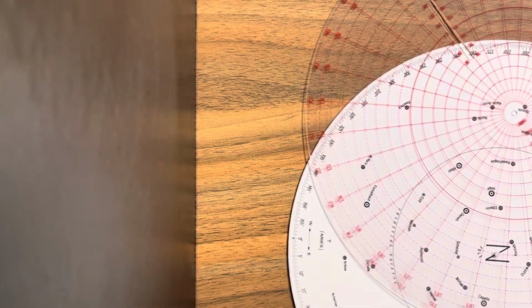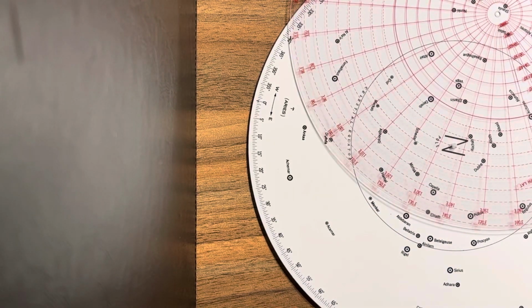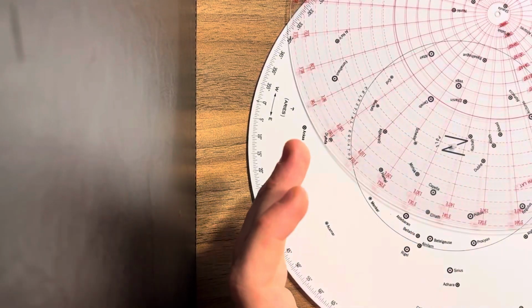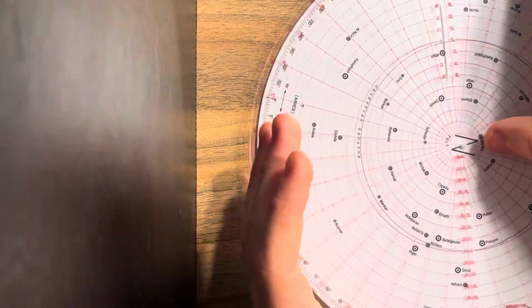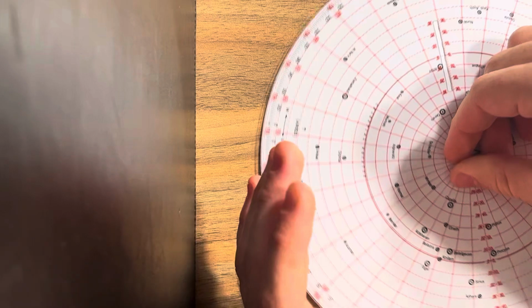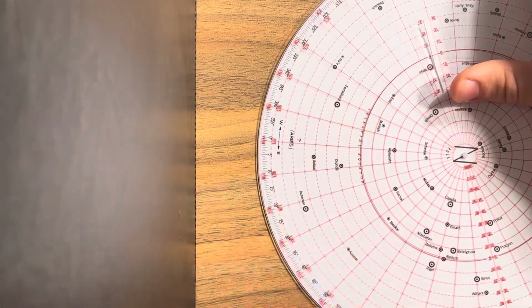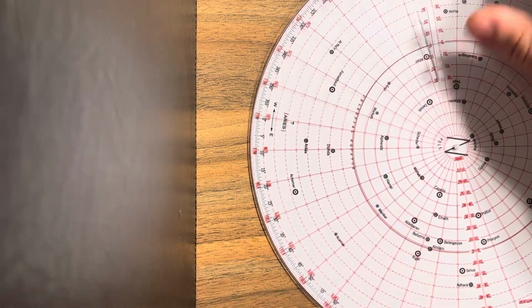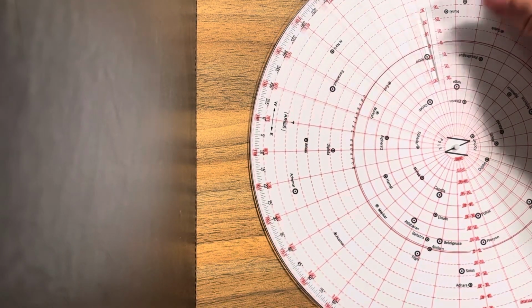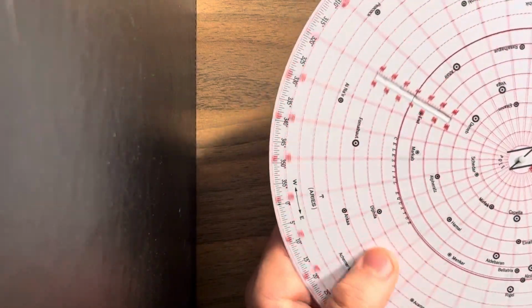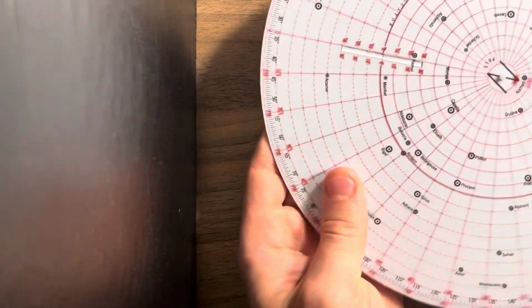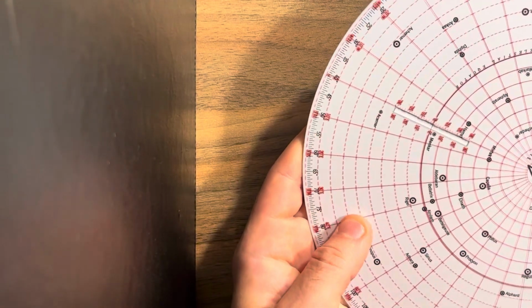So, if, for instance, on a given problem, you were trying to find where Jupiter is going to be at this time, you're going to find the right ascension of Jupiter at that time. You're going to find the LHA of Aries in the book, just like you would for any other problem. Then you're going to do 360 minus that value, and that is going to be the right ascension of Aries. If, let's say, your right ascension came out to be like 155, you would then take this and line it up with 155.